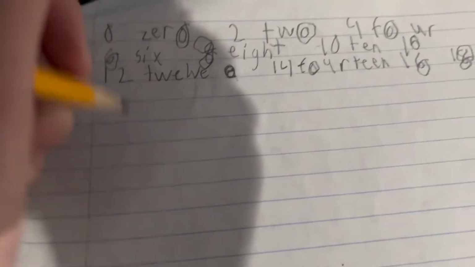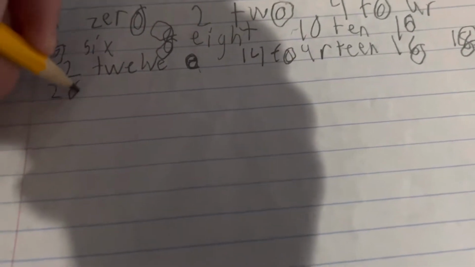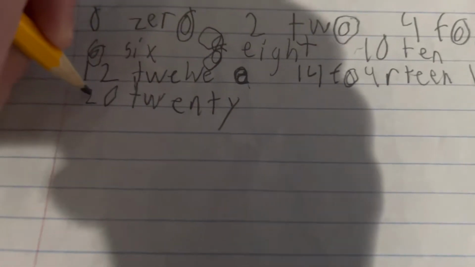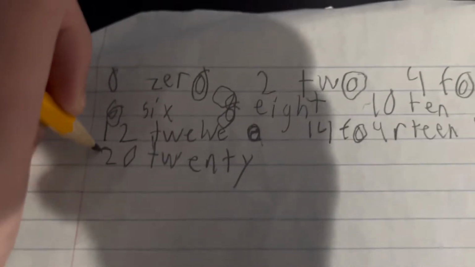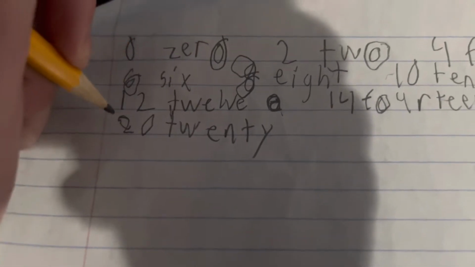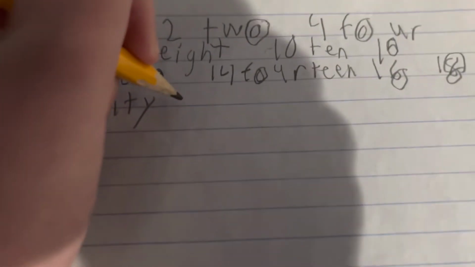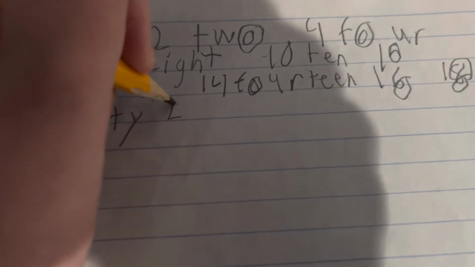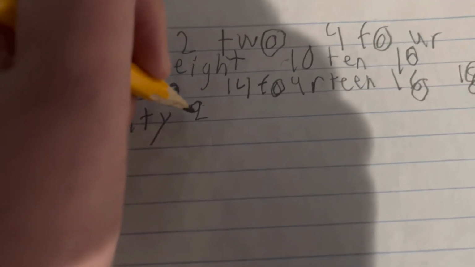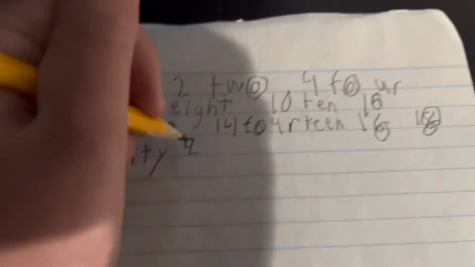Now we get into 20. Thing is with 20 is that we have an N here, and since 2 is like this, we could just combine the N with the top of the 2 and have that be an O. So we can skip everything in the 20s place.